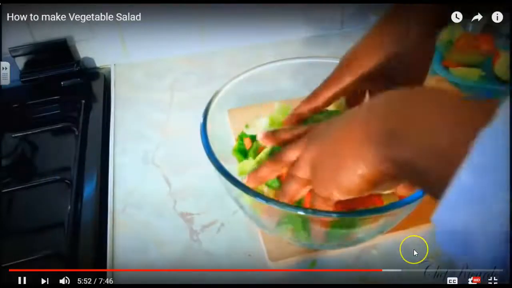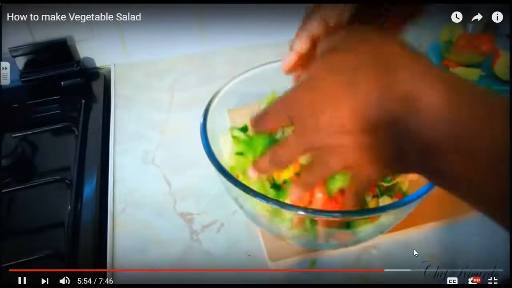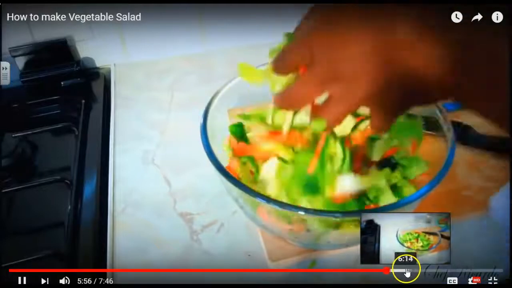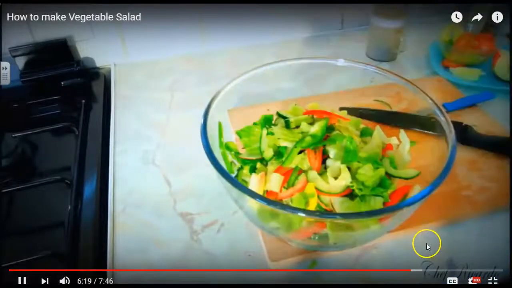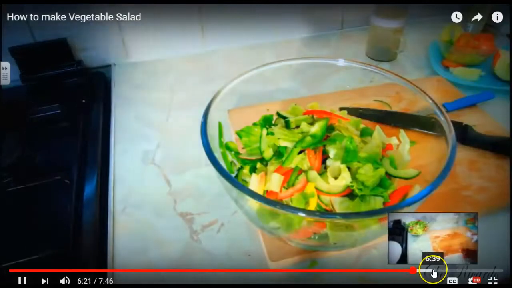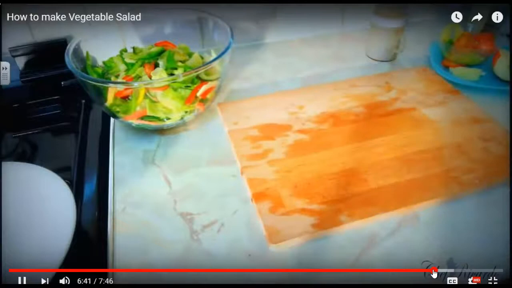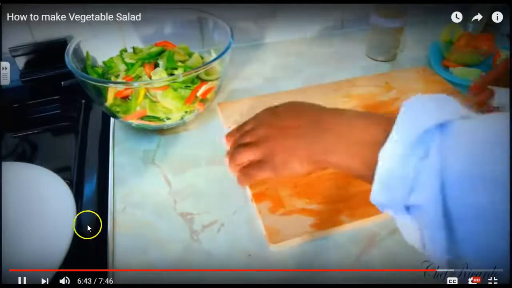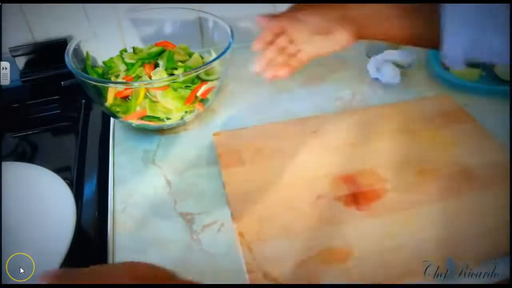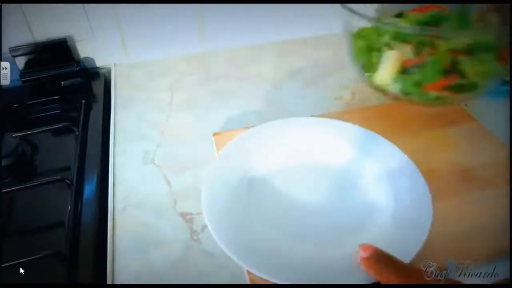He added a little salt, and simple, give it pepper. Now he's stirring it around. Really, really nice, guys. Which you guys can make at home. Really nice. Look at this.